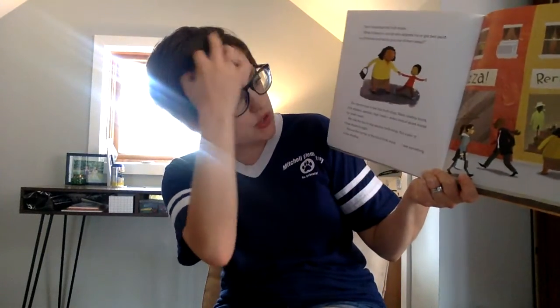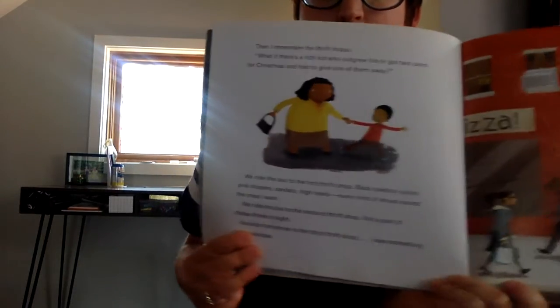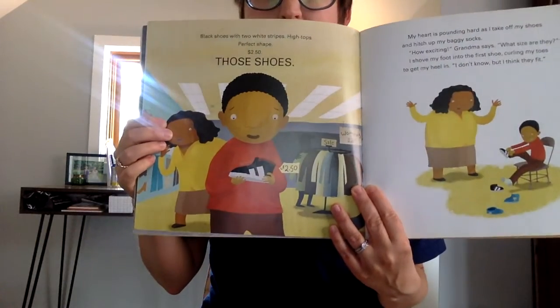We ride the bus to the first thrift shop. Black cowboy boots, pink slippers, sandals, high heels, every kind of shoe except the ones I want. We ride the bus to the second thrift shop, not a pair of shoes in sight. Around the corner is the third thrift shop. I see something in the window. Black shoes with two white stripes. High tops, perfect shape. $2.50. Those shoes.